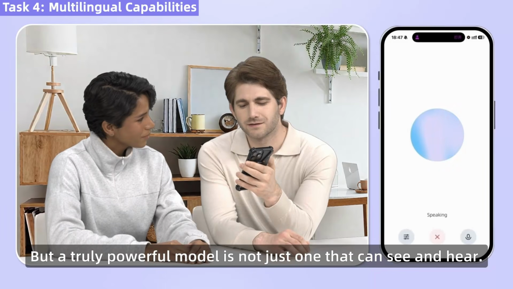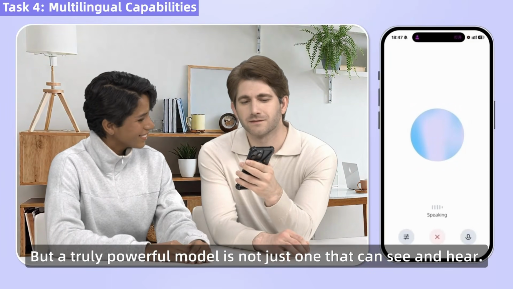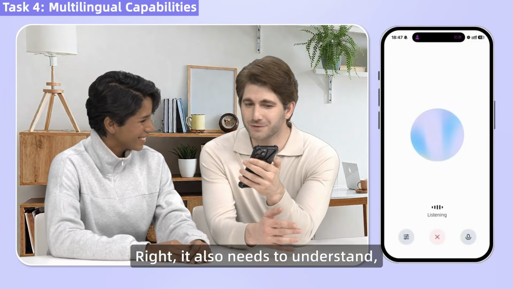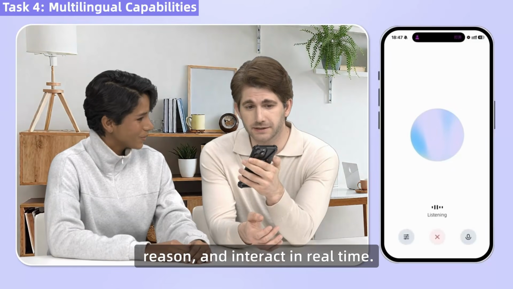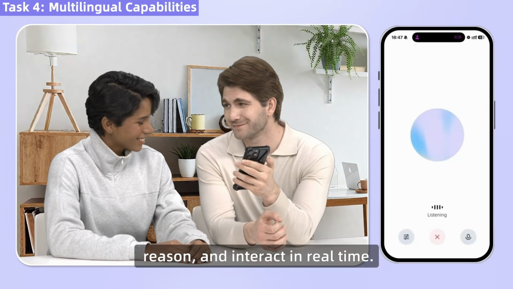But a truly powerful model is not just one that can see and hear. Right, it also needs to understand, reason, and interact in real time.